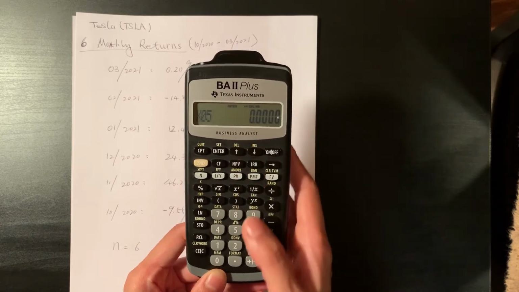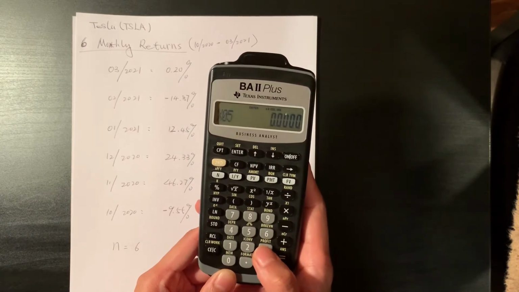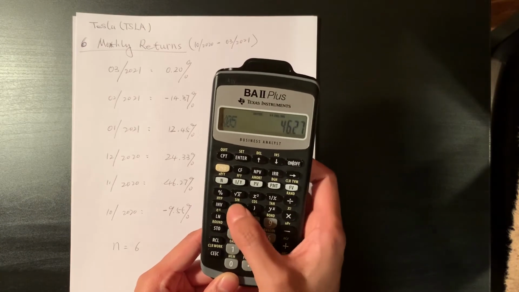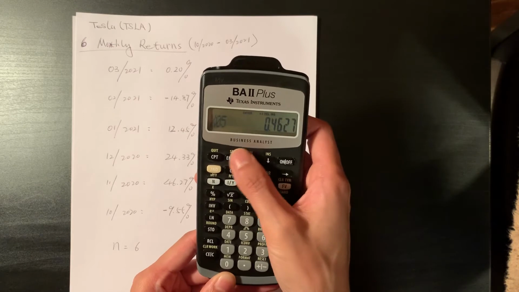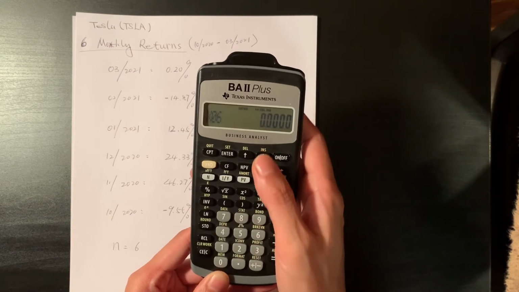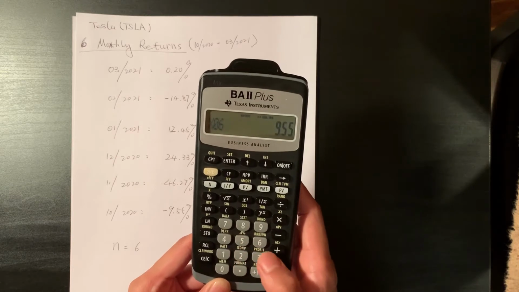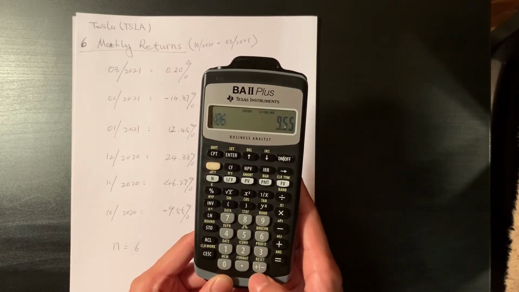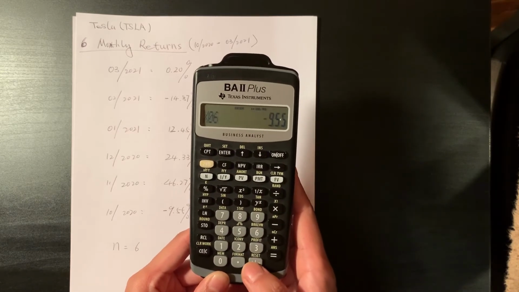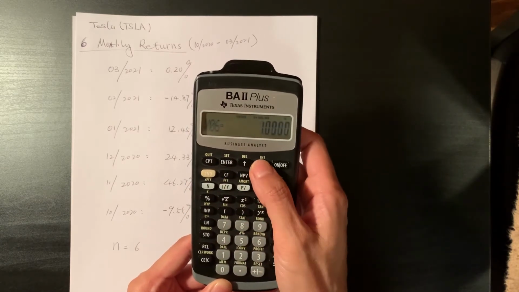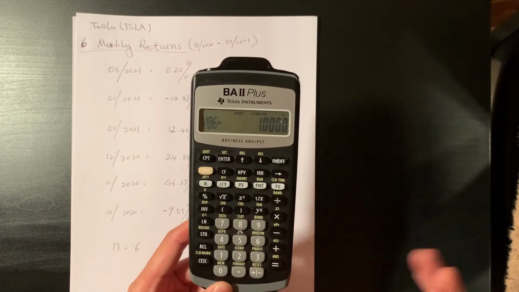The fifth one is 46.27%, then you enter. The sixth one is 9.55%, then enter. So now you have all the data.